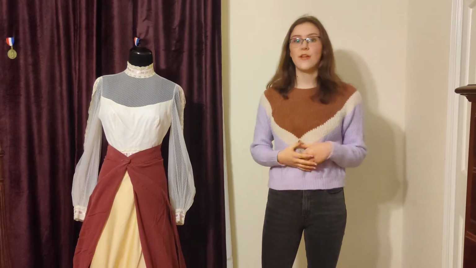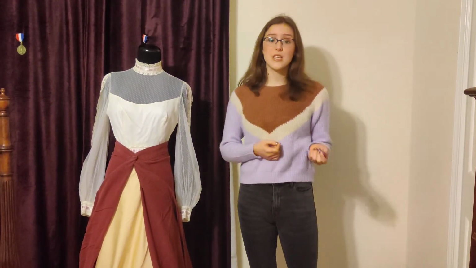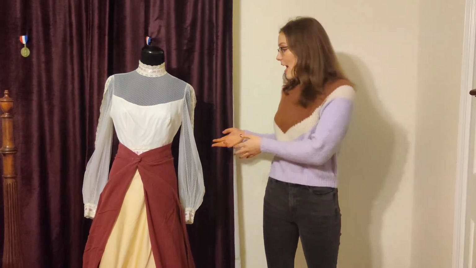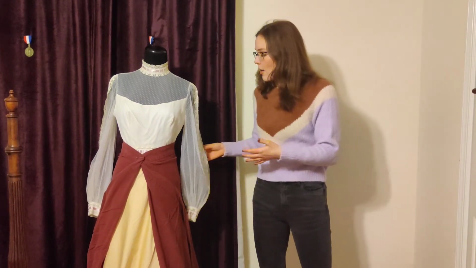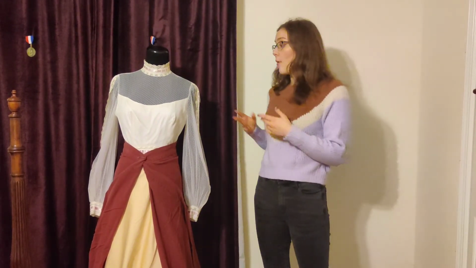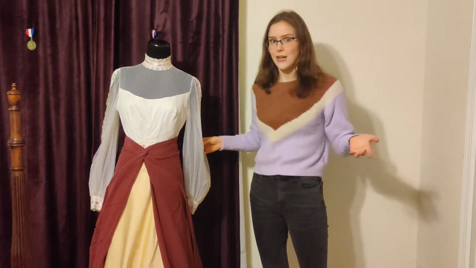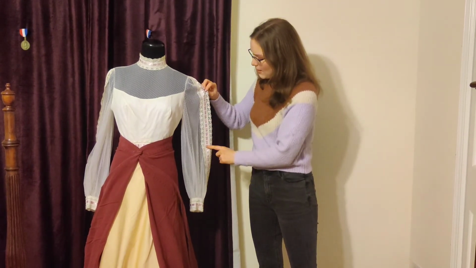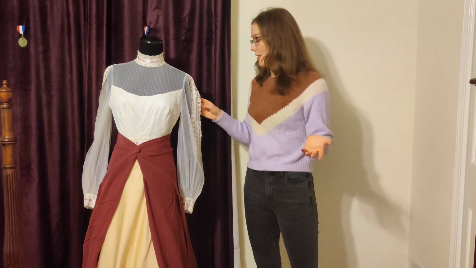Sleeves at the time were created to have as much volume as possible, especially for the upper nobility, because this was a fashion popularized by Queen Elizabeth herself. Again, for this gown, you can expect a more toned down version of that general idea, but it still remains. I will note that this transparent fabric was not actually used at the time, so that's not entirely historically accurate, but the ribbon adorning the sleeves was a very popular decoration during the Elizabethan era.